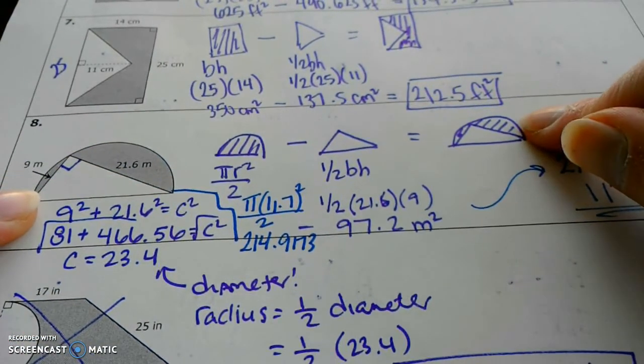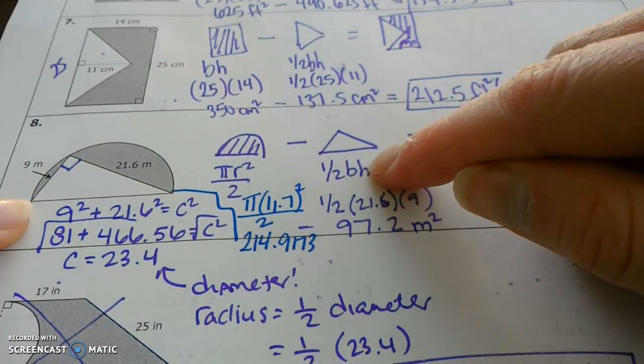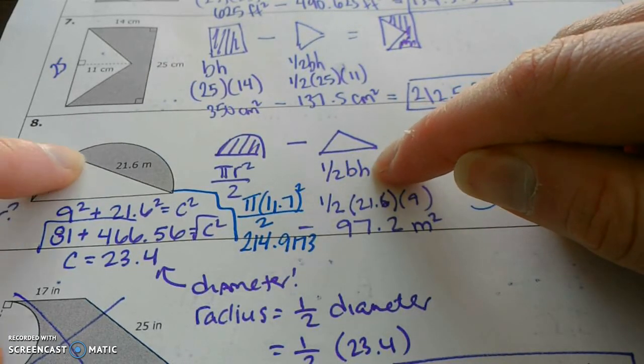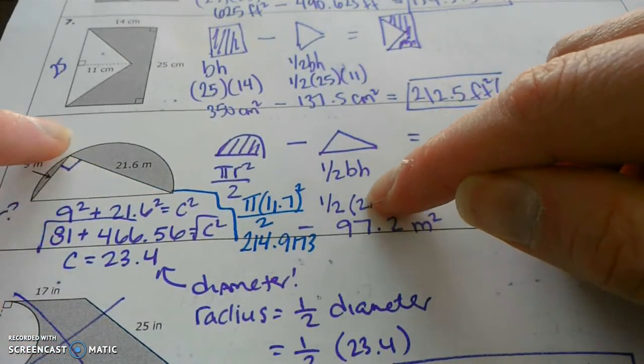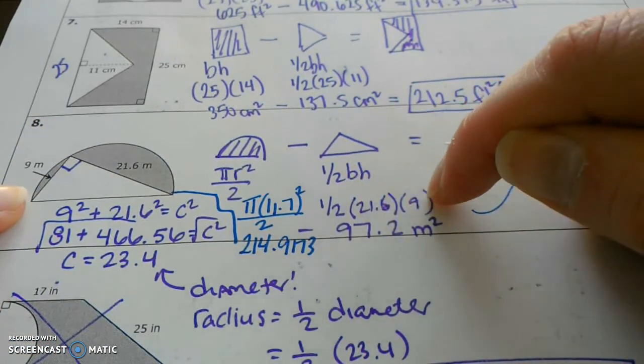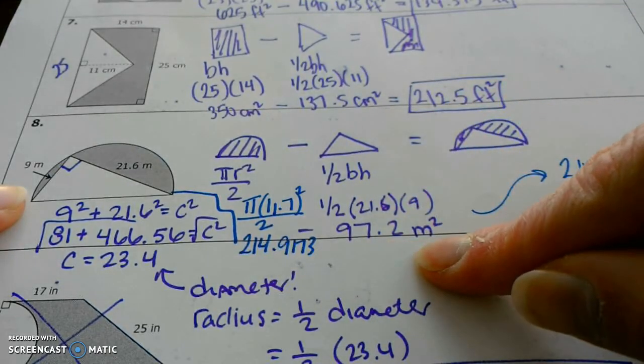Now, if you look at this, we can find the triangle pretty quickly. Half base times height. So the base, you might see it as 21.6, and the height, the right angle, is 9. Half times base times height, you get 97.2 meters squared.